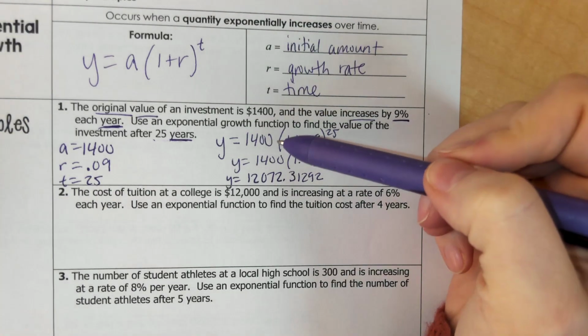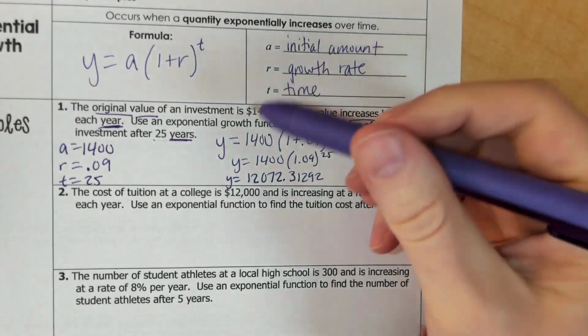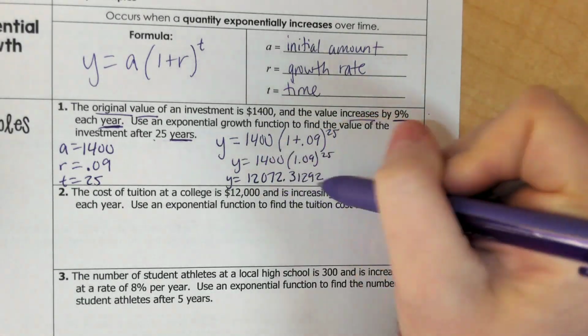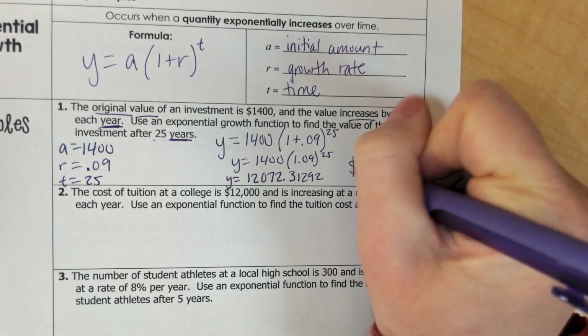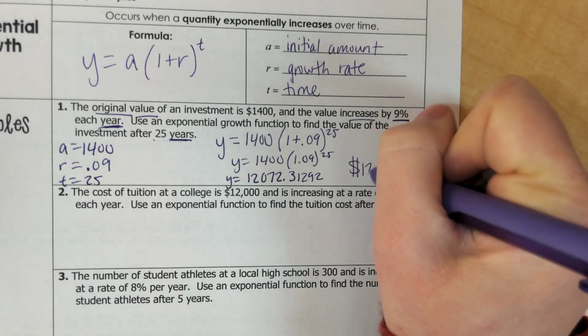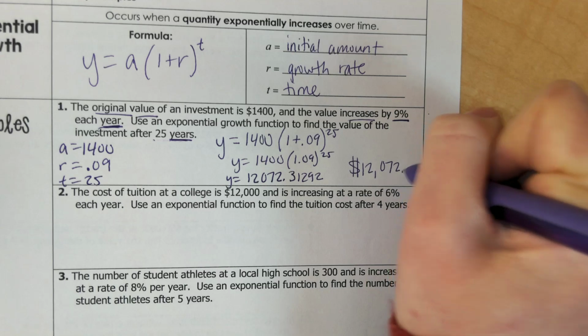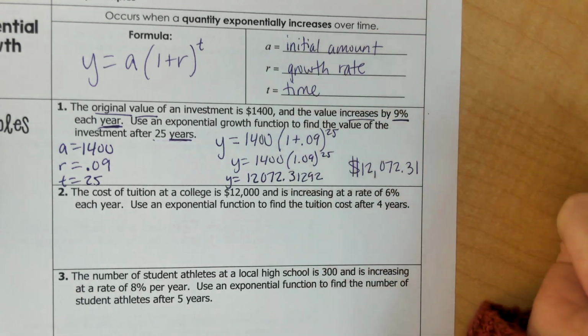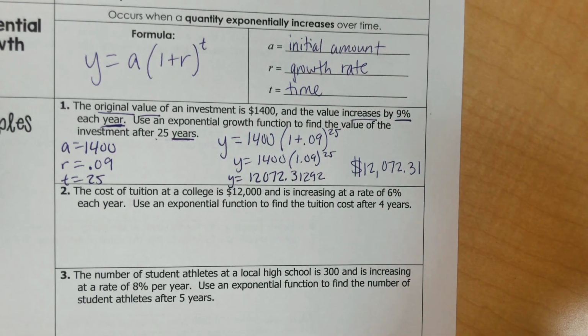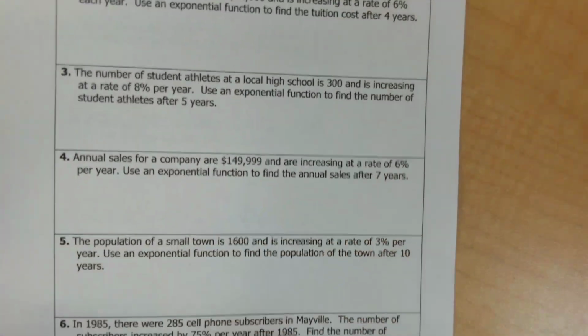Okay, now this is an application question, so we do need to be thinking in terms of units. So we're looking for the amount of money after 25 years. So I do need to make sure that I write this in the terms of money. So I'm going to use a dollar sign, $12,072, and I'm going to round this to 2 decimal places, in this case 31 cents. Okay. Alright, let's look at one more example just to kind of get you going here.